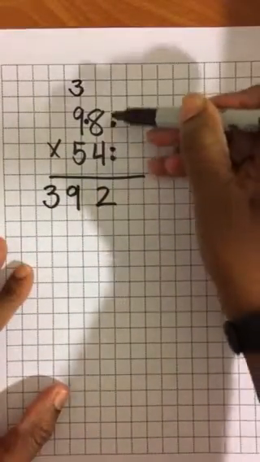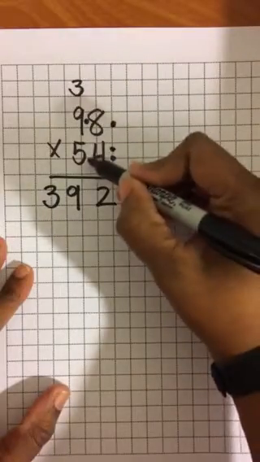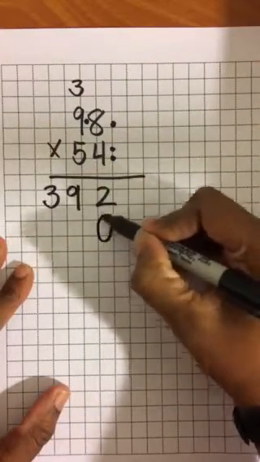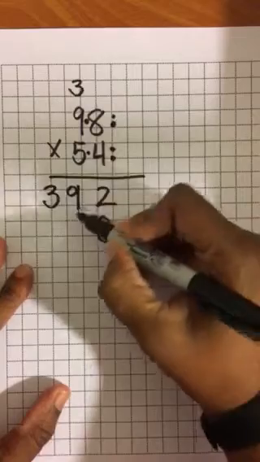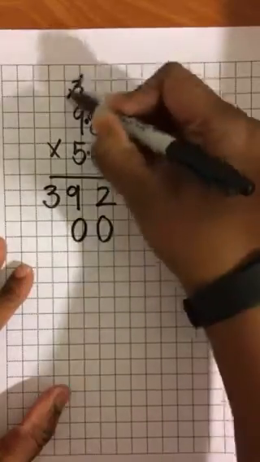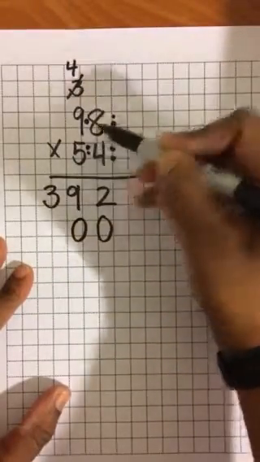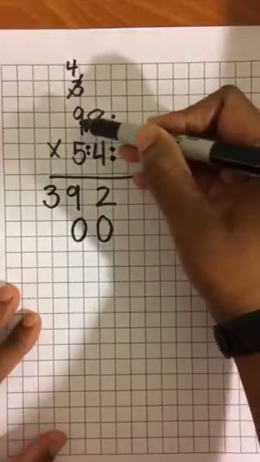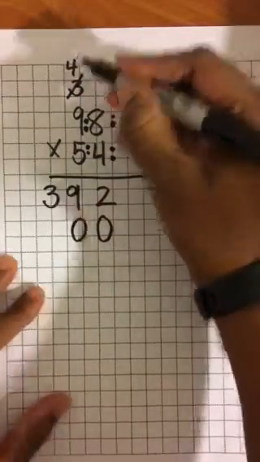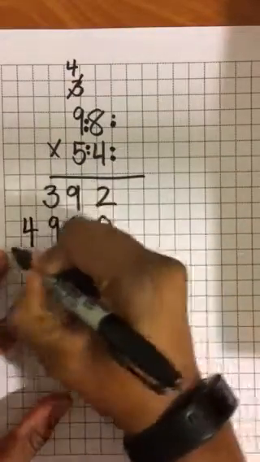There's nobody left for 4 to wrestle, so I move on to the tens place. 5 times 8 is 40. Bring down a 0, carry the 4. 5 times 9 is 45, plus 4 is 49.